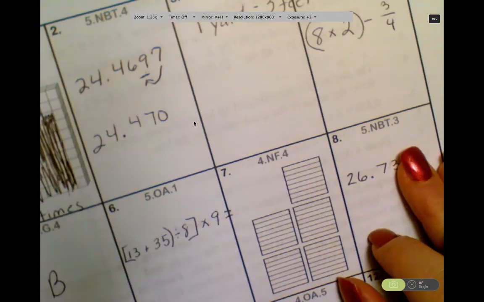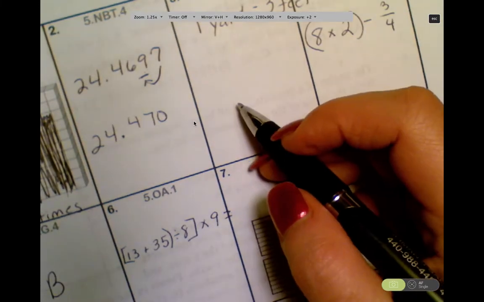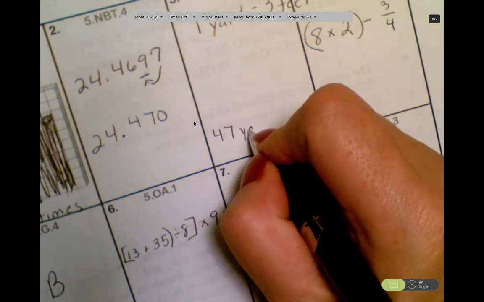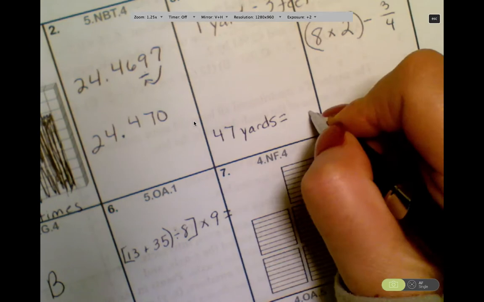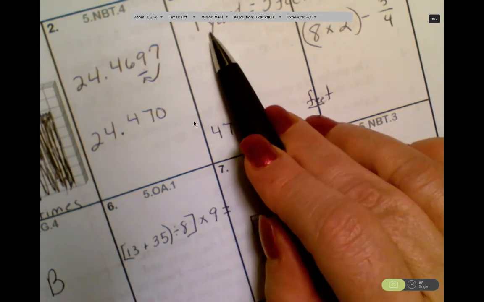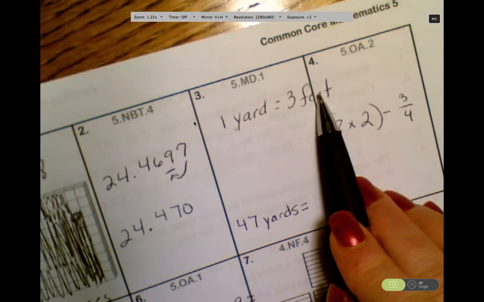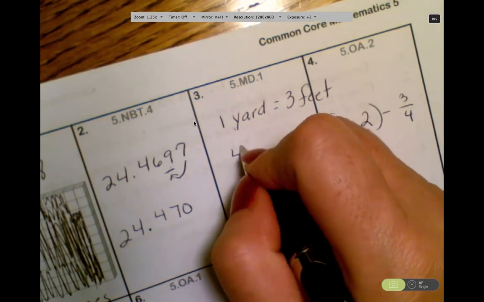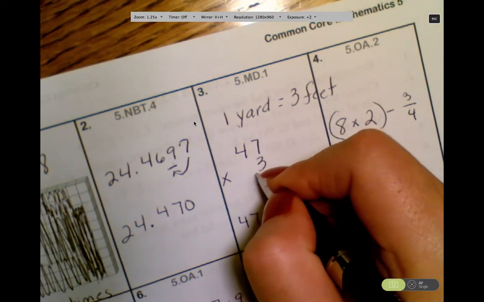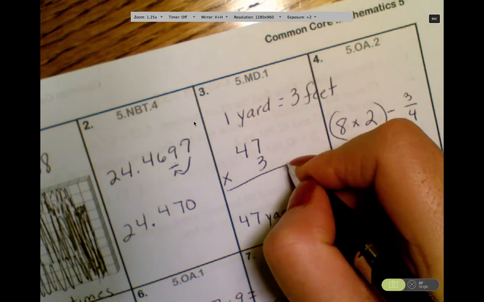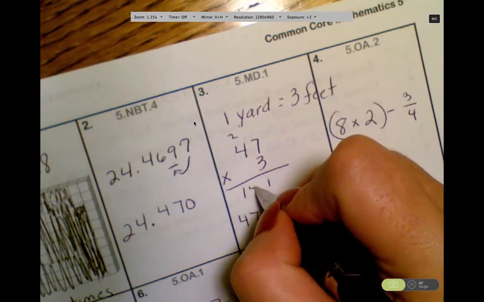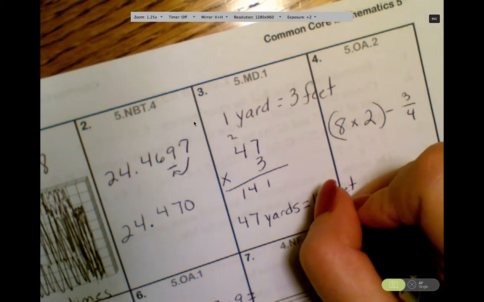Okay, for number 3, we are going to change 47 yards to feet. And I know that there is 1 yard for every 3 feet. So if I have 47 yards, I need to multiply it by 3 because for each yard, it's 3 feet. This is 21, 14, 141 feet.